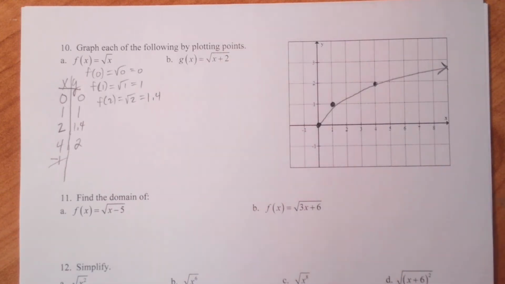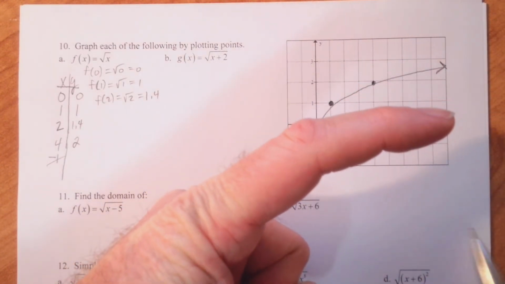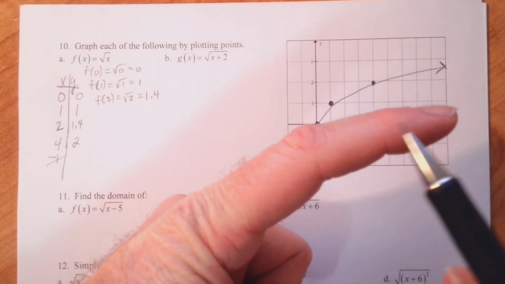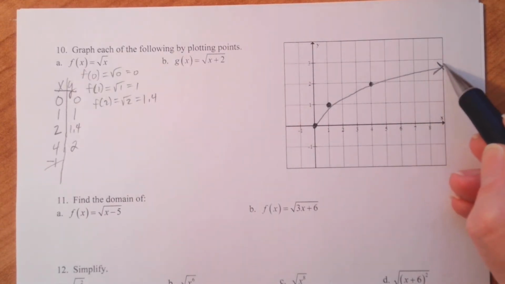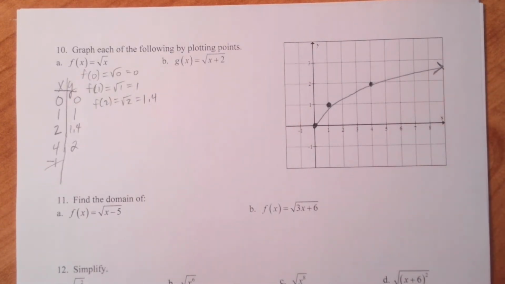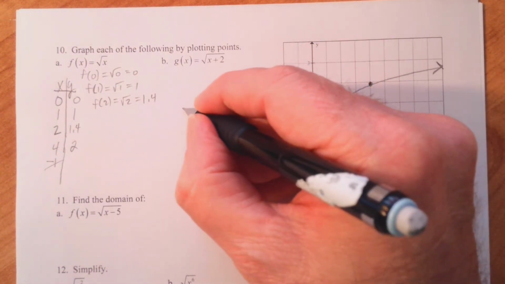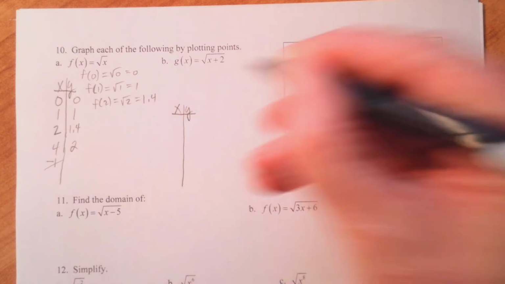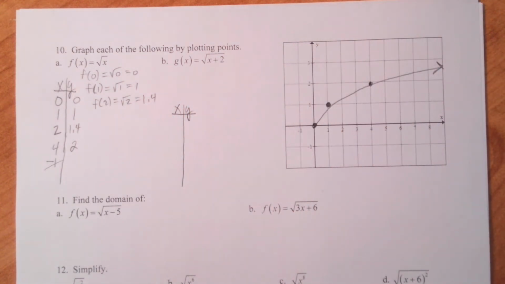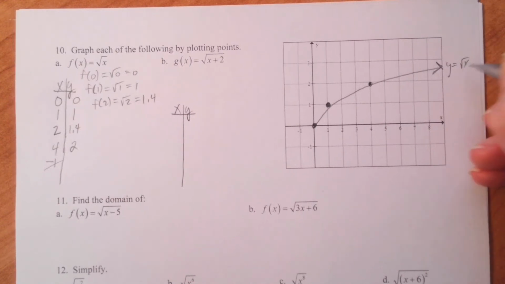So the graph looks something like this. So it starts here and it goes off to the right forever. It does keep rising even though it does rise slowly. Let's go ahead and plug in some numbers here. So we're just graphing by plotting points. This was y equals square root of x.